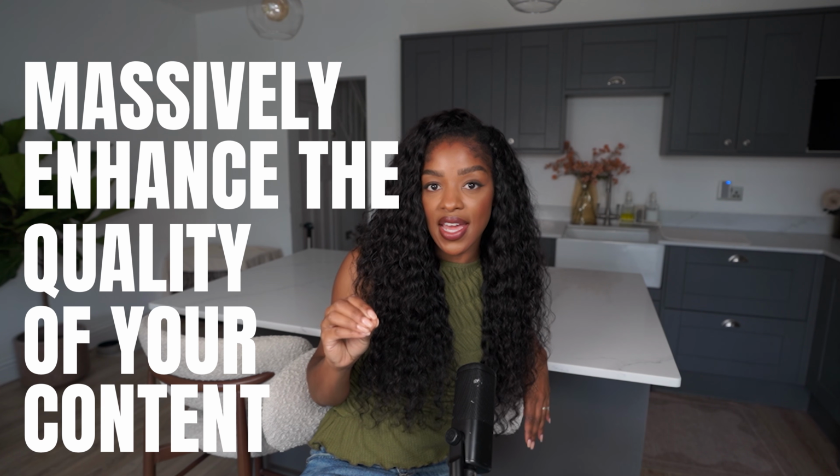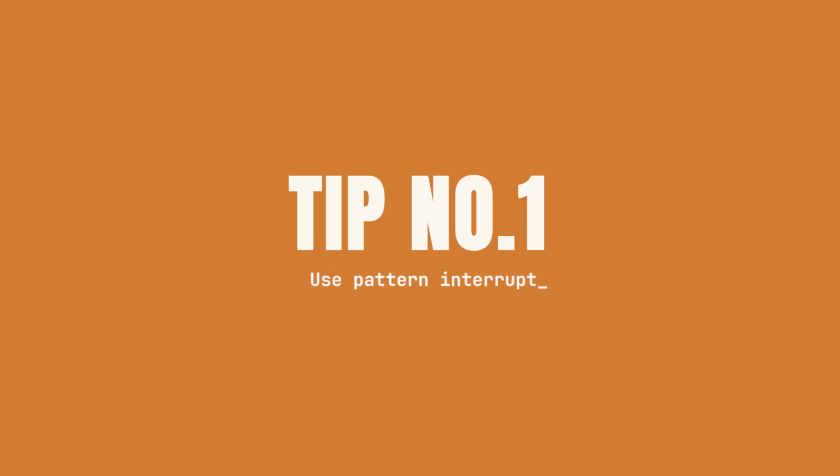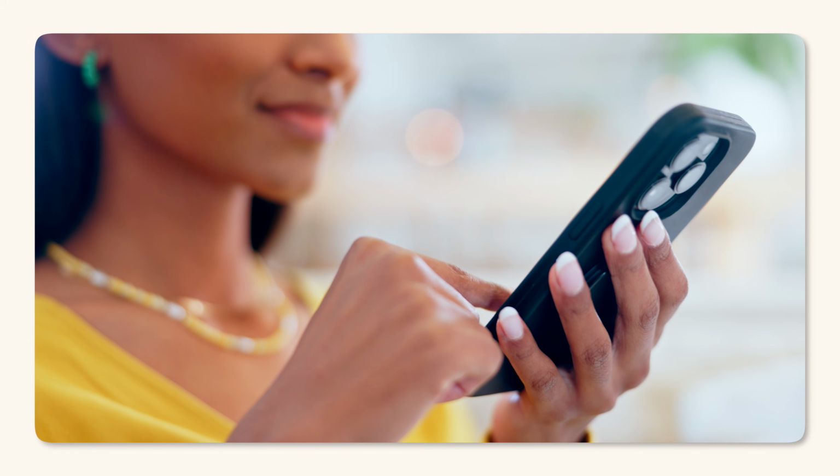The first tip that you can use, which is relatively easy and which will massively enhance the quality of your content, is to use pattern interrupt. Now, let me explain. I want you to think back to the last time you were in a doom scroll hole. So you were just sat there scrolling and scrolling on social media for hours and hours, right? Think about the videos that caught your attention versus the videos that didn't. I'm willing to bet that a lot of the videos that caught your attention did so by using pattern interrupt.